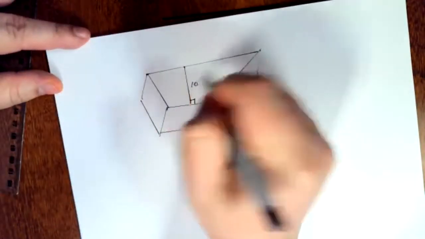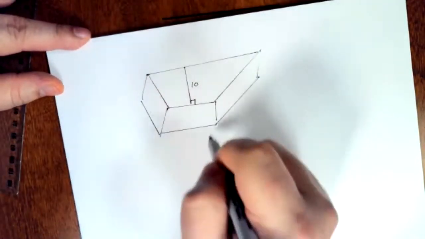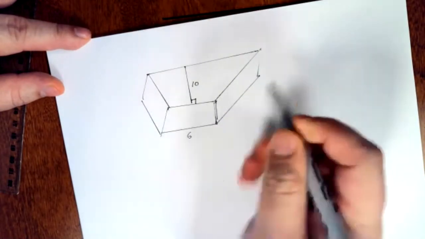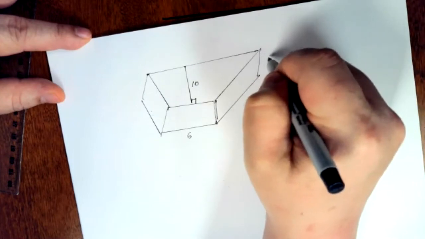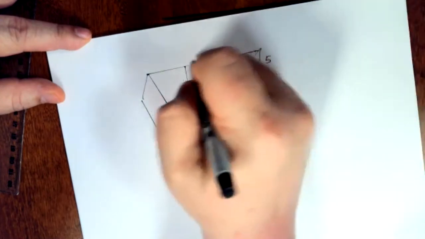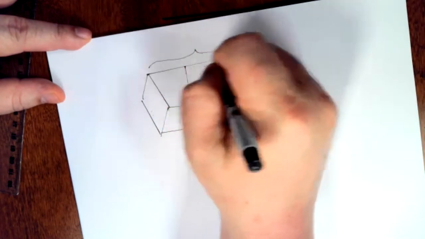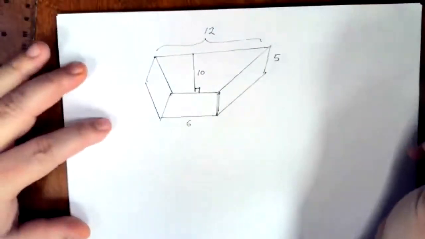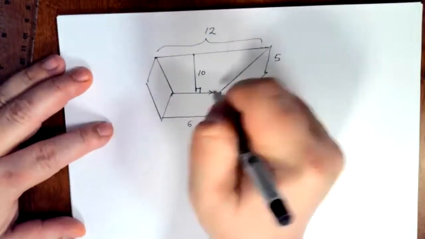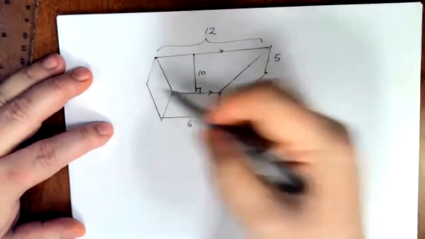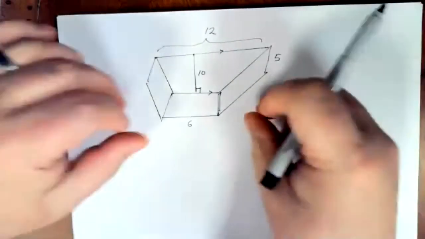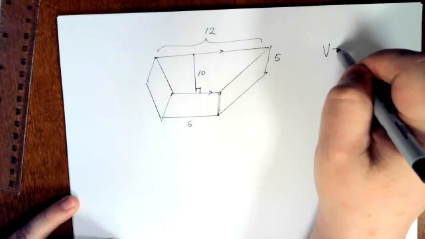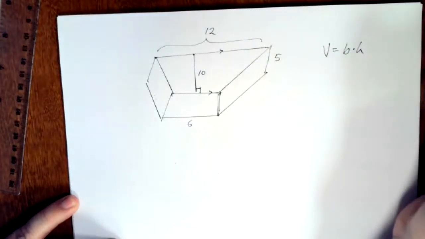So this is 10. This is 6. The height is 5. And this side is 12. And so I've got a trapezoid that's been made into a prism. So the volume of all prisms is the base times the height.